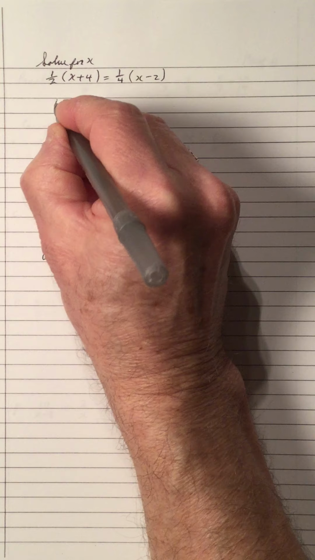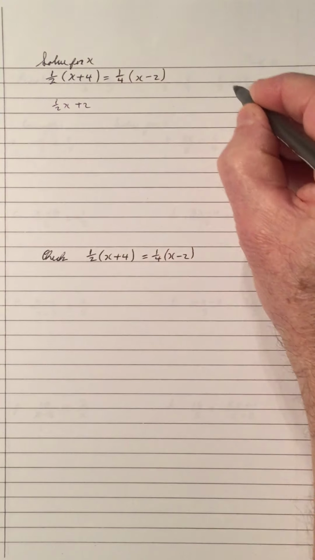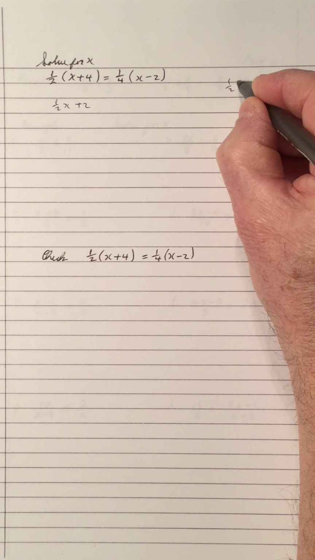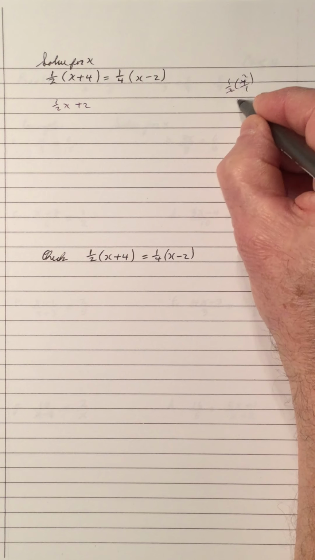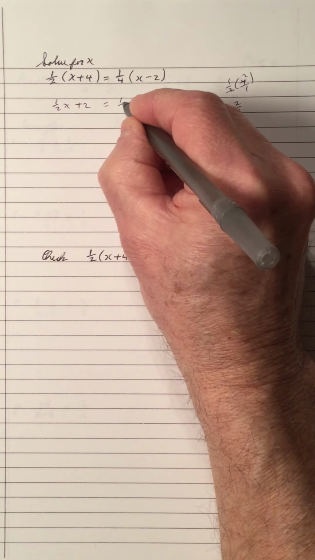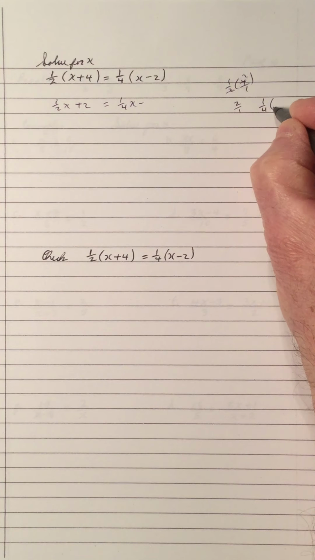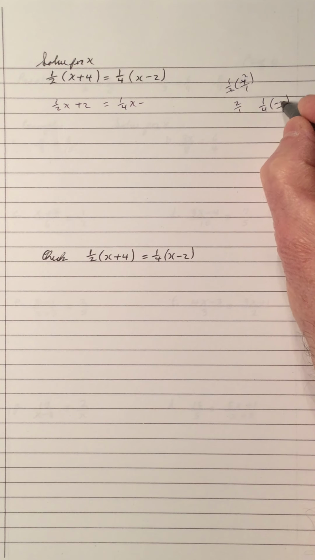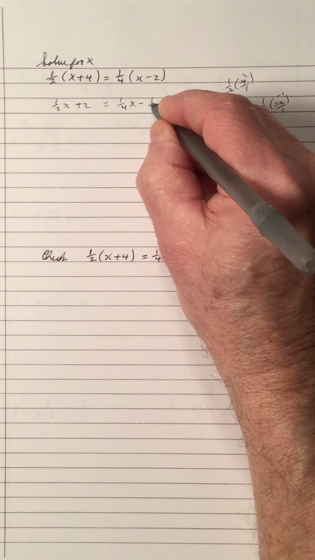A half times x is a half x. A half times 4 is 2. Remember, a half times 4: the 4 is over 1, cancels, you get 2 over 1, which is 2. 1/4 times x is 1/4 x. And 1/4 times -2: the -2 is over 1, so you could go 2 into -2 is -1, 2 into 4 is 2. So that gives you a -1/2.